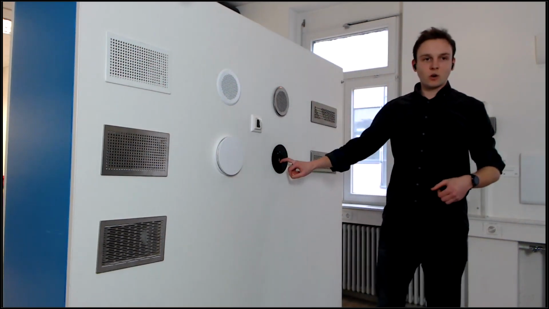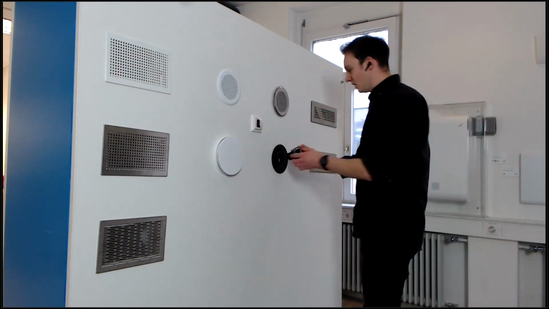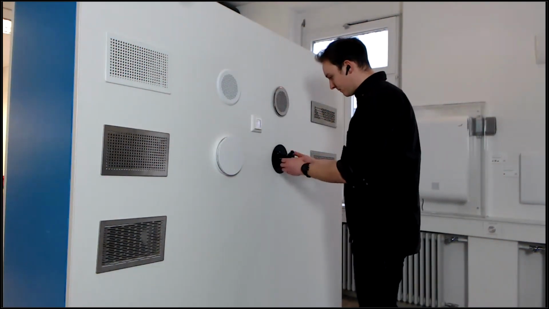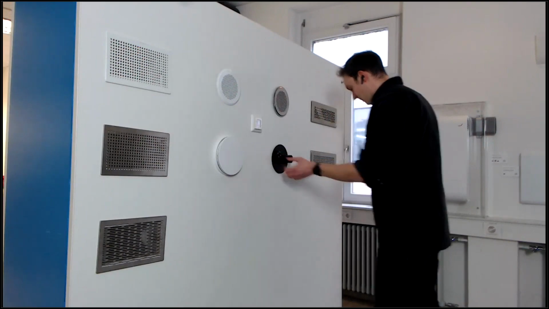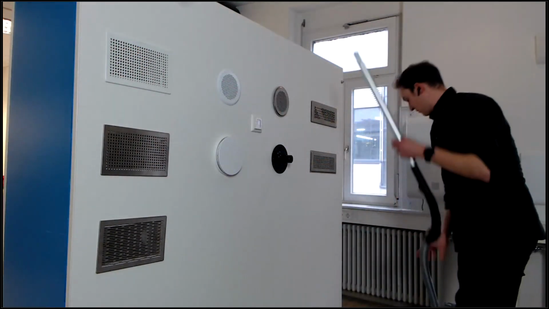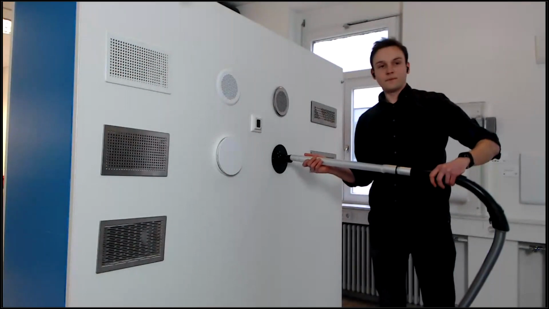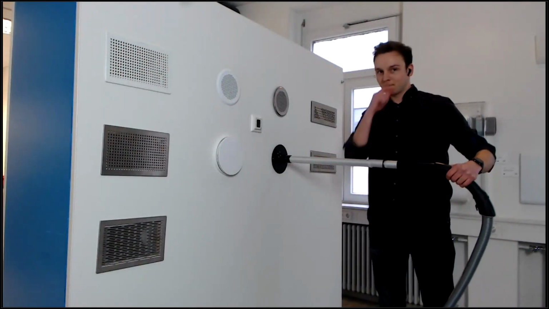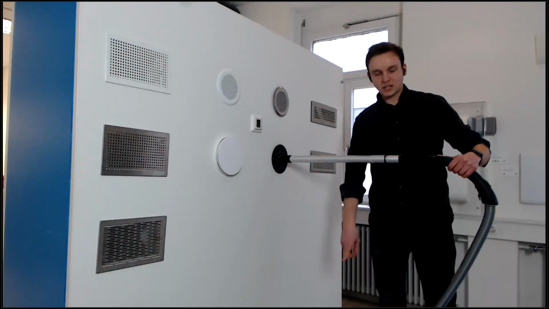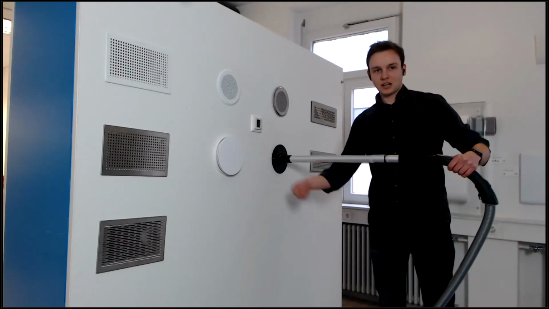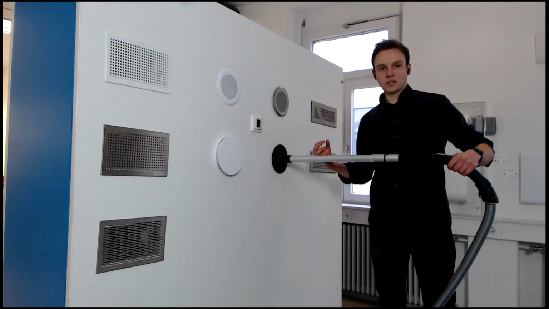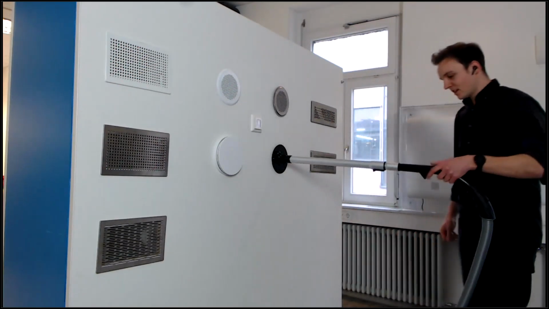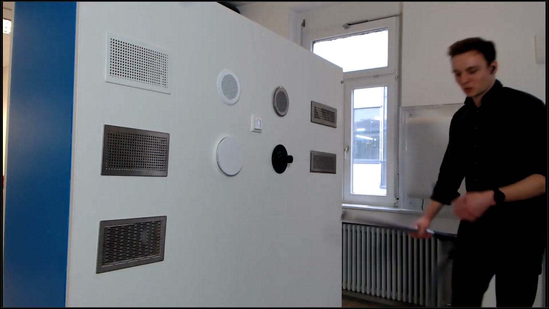This side is for a vacuum cleaner. Here you can put in the vacuum cleaner adapter, and here you connect the vacuum cleaner. On the other hand side, you put in the brush and go through the whole system. And on this side, you vacuum it. So at the end, it's clean. What we are doing on the other side, we will show you now.